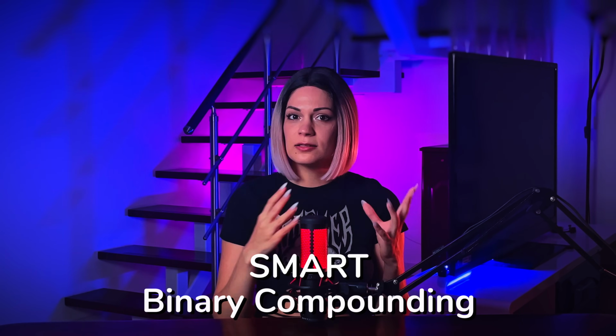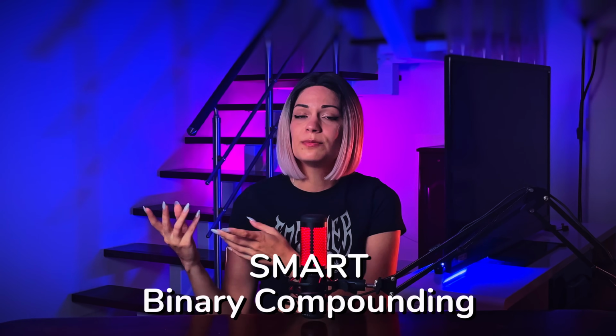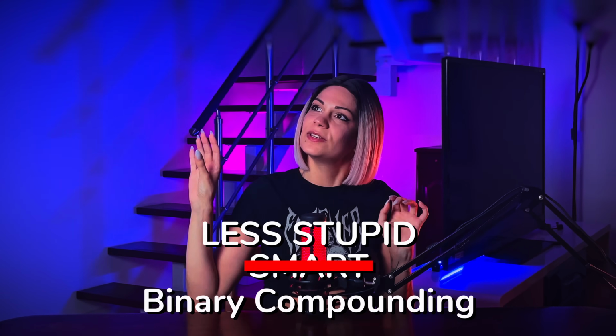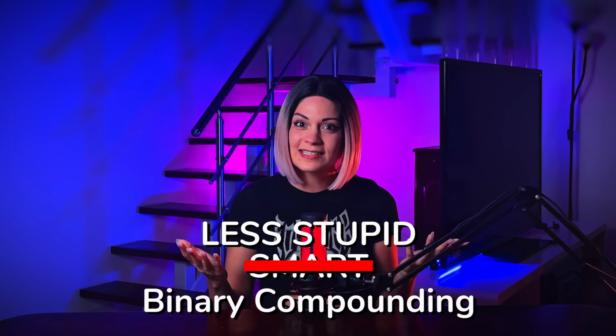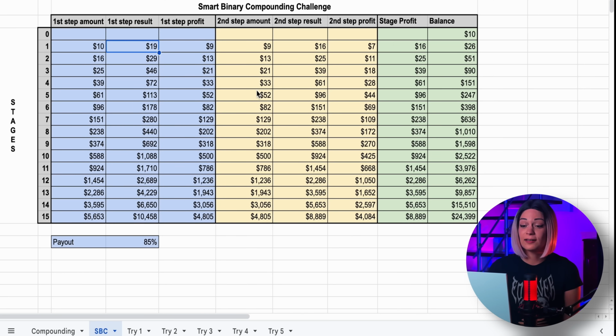And the word smart in Smart Binary Compounding should be read as less stupid. But from the point of view of experience, this is an incredibly interesting challenge that it's actually quite realistic to complete. All right, the whole challenge is gonna dance around this table. Right now it looks confusing and hard, but I'm gonna explain everything and you will understand all of it because it's actually really simple.